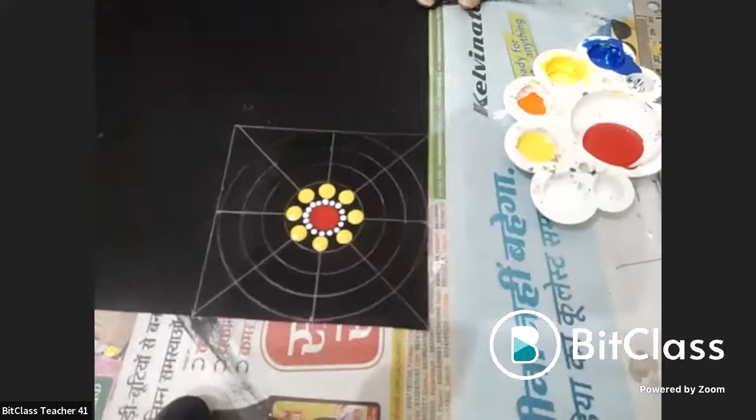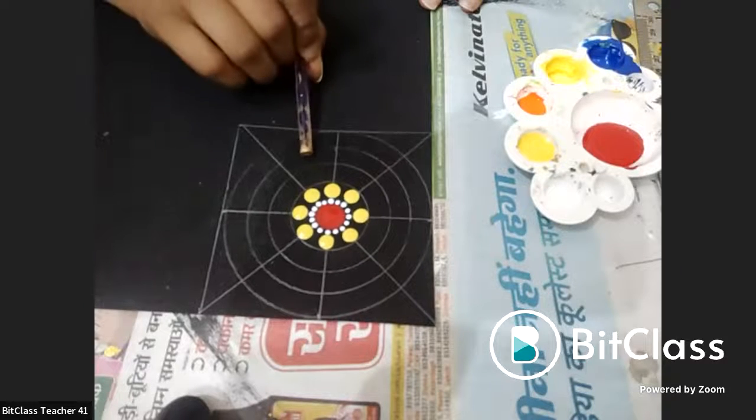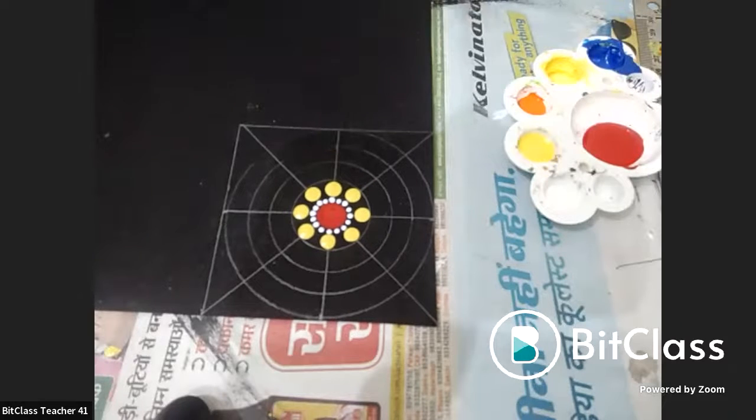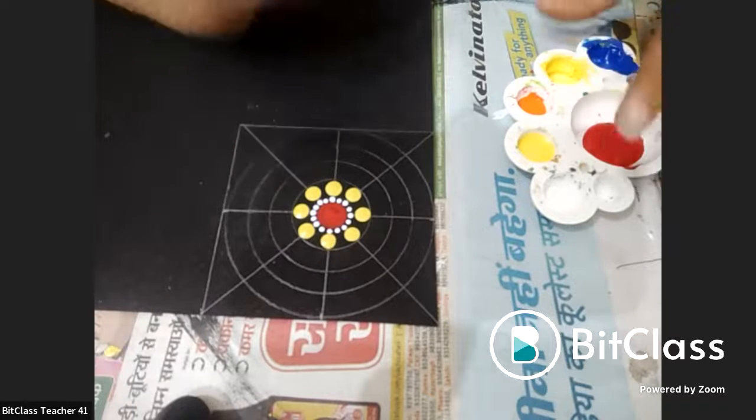Is this clear to everyone till here? How to place the red dots, how to make the tiniest dots, how to place the lemon yellow dots. That's great. Next, we are going to take the orange dots. Using the same purple tool, we are going to make the orange dots.